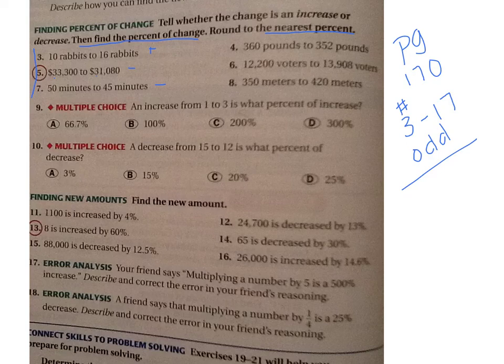I'm going to post a few videos online that will be help for this week for the types of problems that we're doing. So if you get stuck, go watch one of the short little videos. They're like 2 and 3 minutes long if you're stuck on a certain type of a problem.